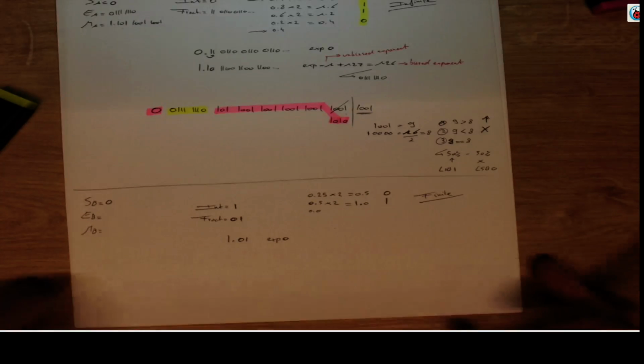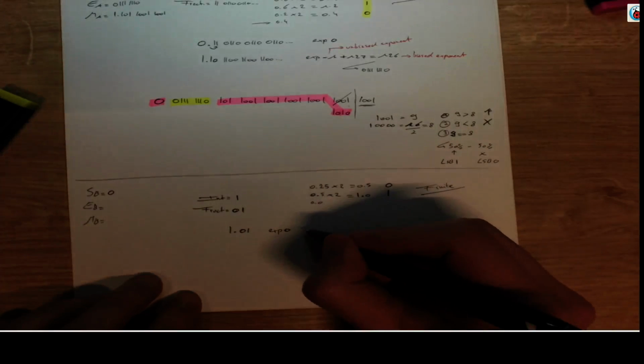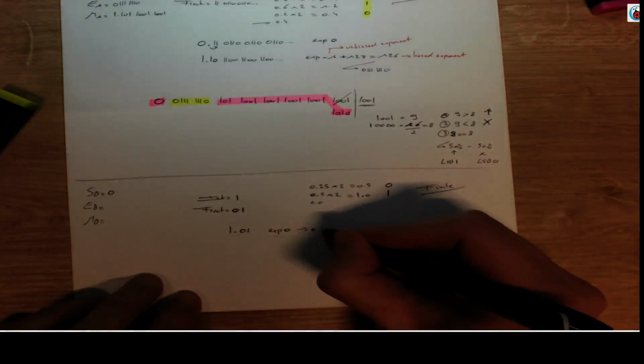So cool. The only thing I need to do now is write everything down, and of course I need to calculate my exponent because, again, this exponent here is unbiased. So what I have to do here is, again, just add 127. So 0 plus 127 equals 127. And this is our biased exponent. And of course the binary representation of 127 is 0, 1, 1, 1, 1, 1, 1, 1.